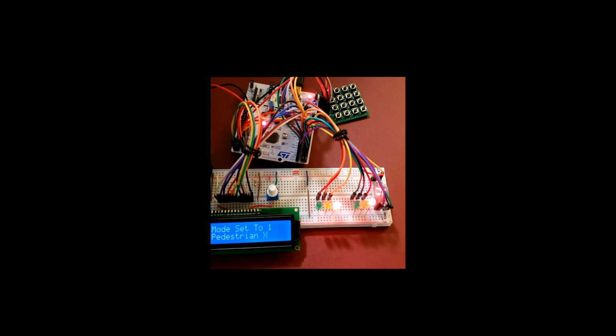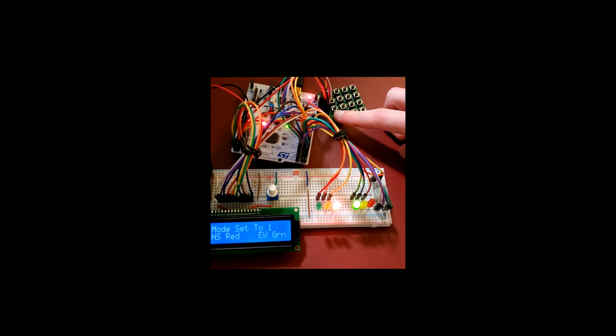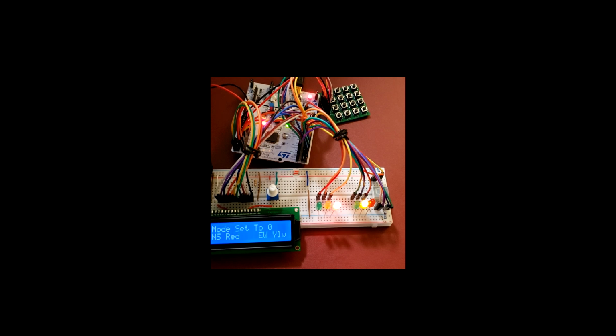This is in contrast to the rural mode, where presumably cars won't be coming very fast. It could be the case that the pedestrians have to wait a very long time. So I'll hold the button down, wait for it to move to mode 0. Now it's in mode 0, and in either case, this being from the last state, either that one or this one will trigger the pedestrian crosswalk.